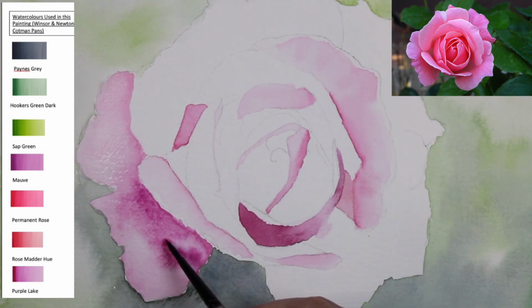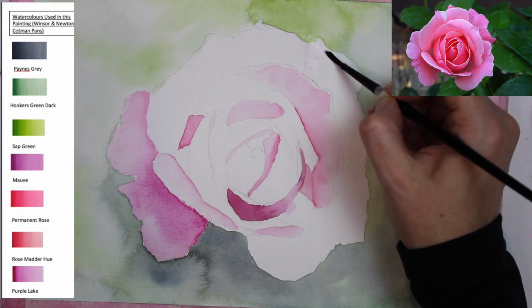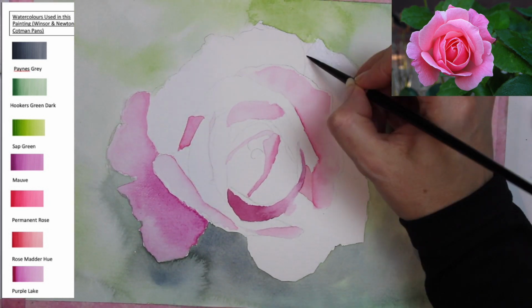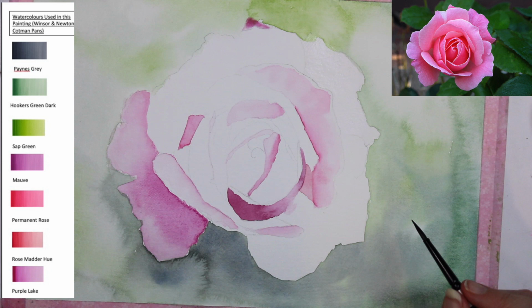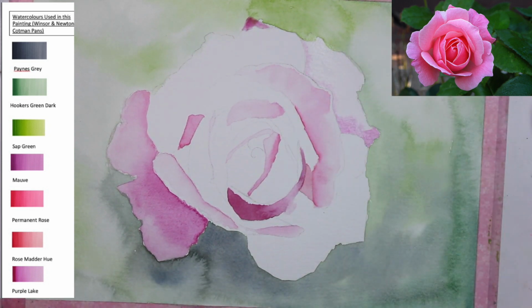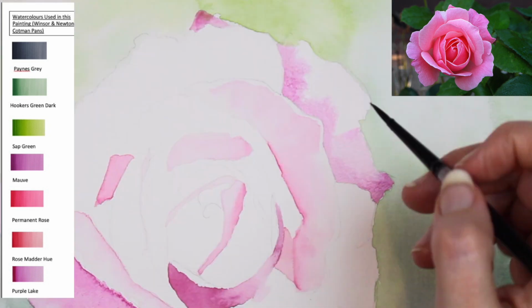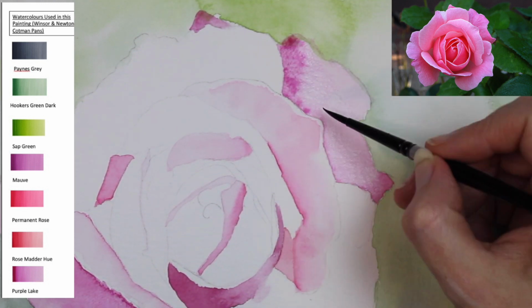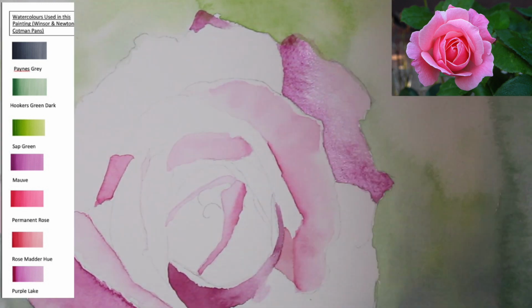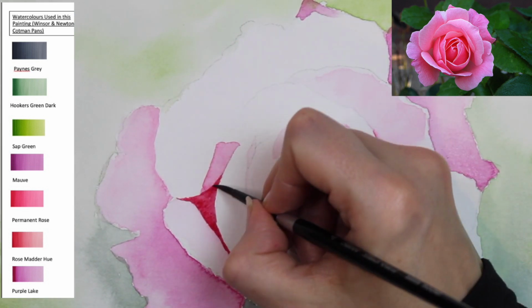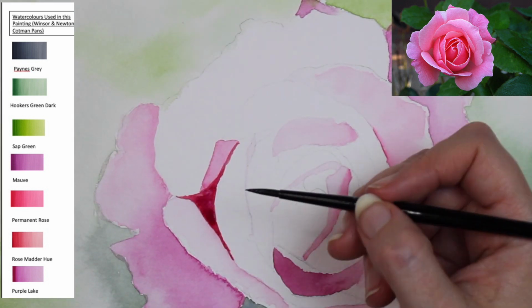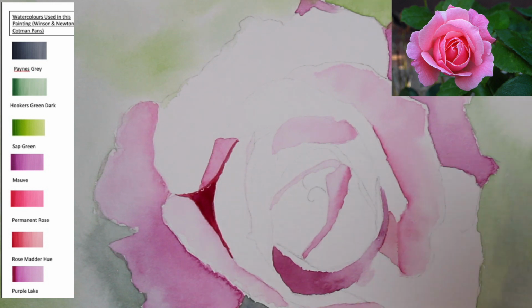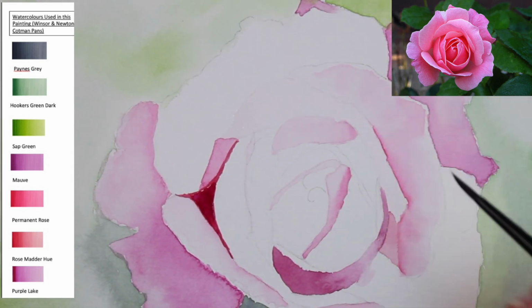Whether you paint skin tone or an apple, there will be a 3D effect. When you are looking at your flower, you need to look at where it is dark and where it is light. These are called values, and that is what will make your picture look 3D. So for each petal, add clean water, add your colour to the darker area, and then drag it out.